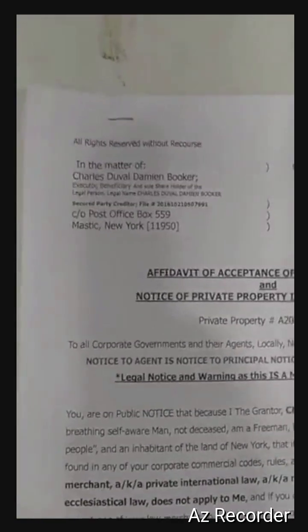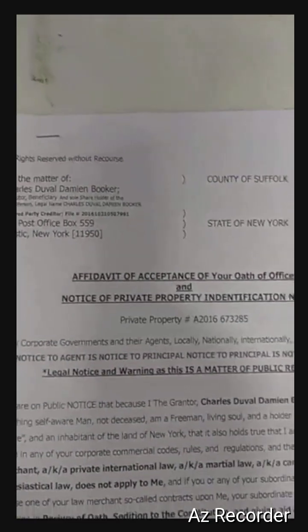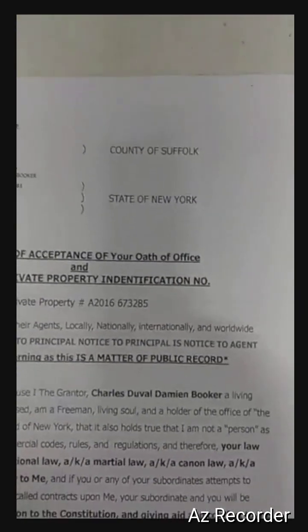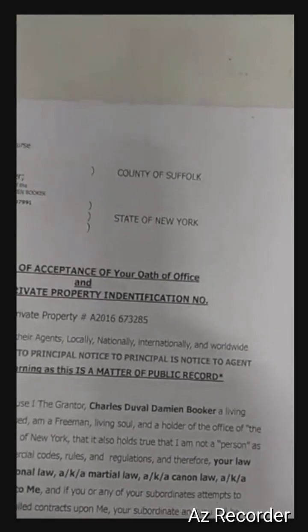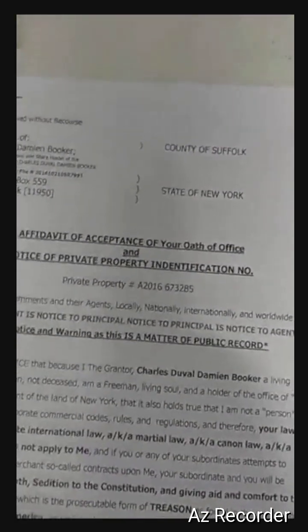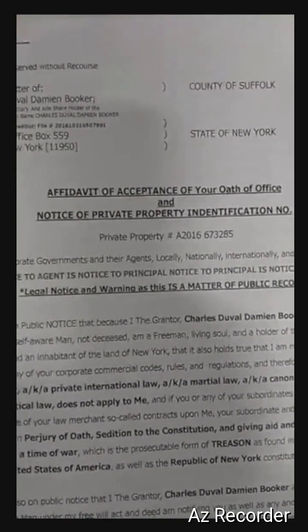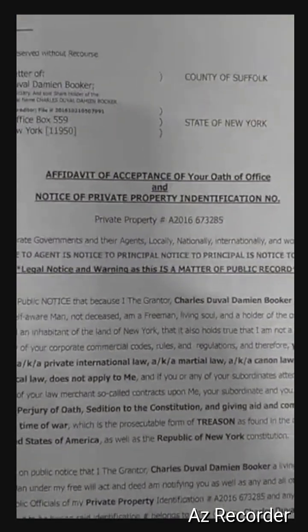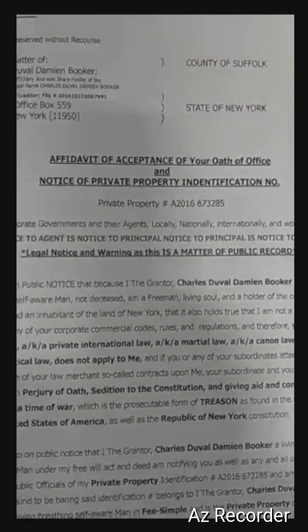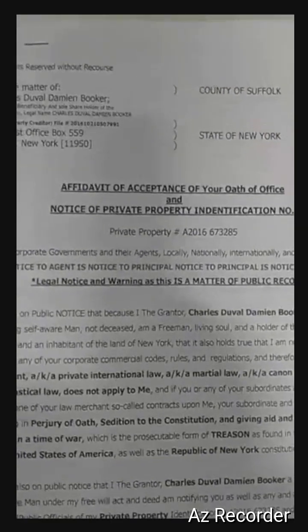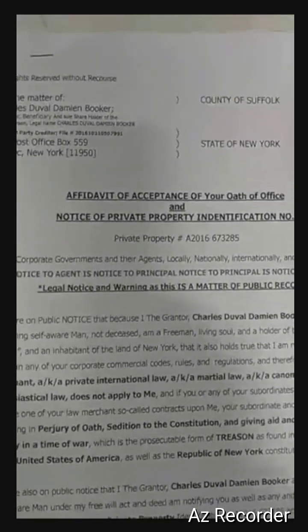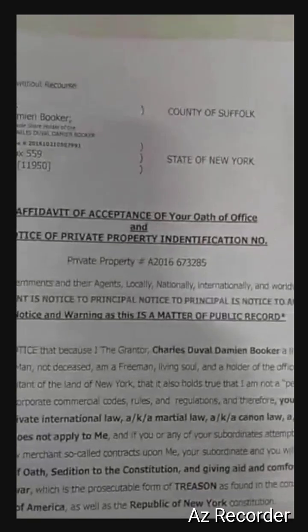If you can get a post office box, get a post office box and do it like that. If you don't live in Suffolk County, don't put Suffolk County. If you don't live in New York, don't put New York. Whatever is not your personal information, don't put it in your document. It's not going to work. You have to put your information. It's for you.